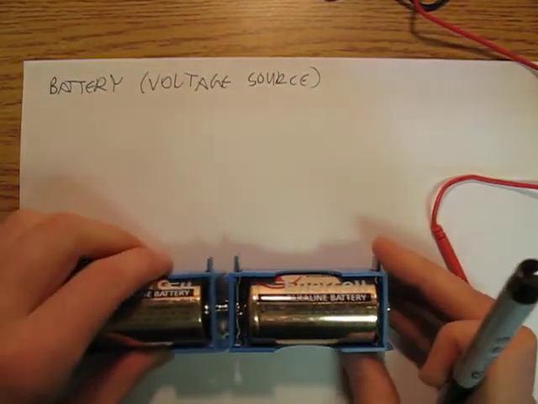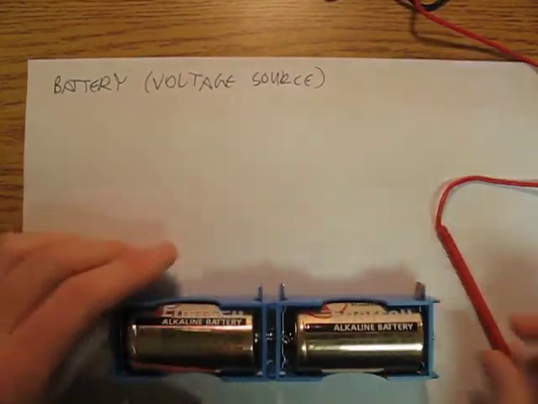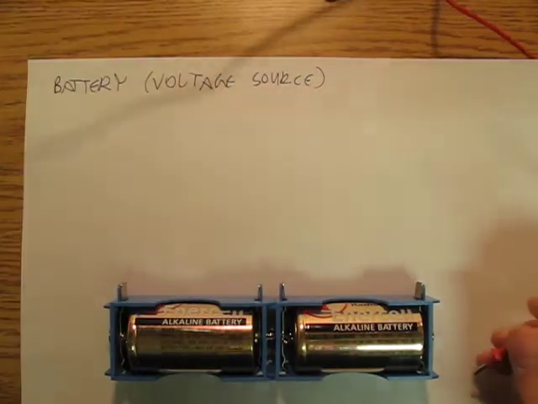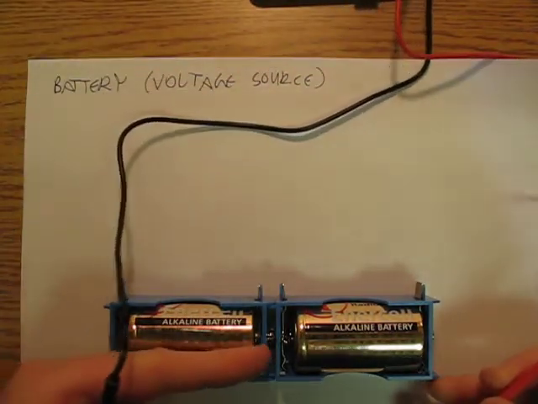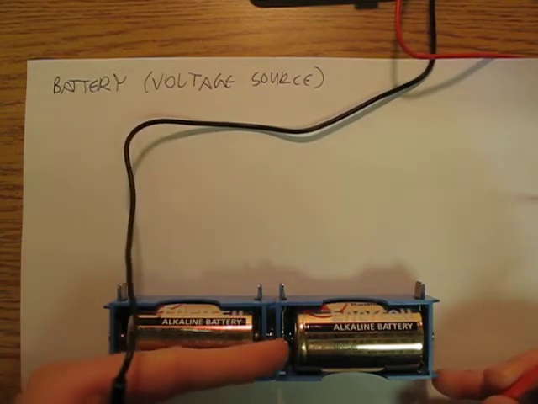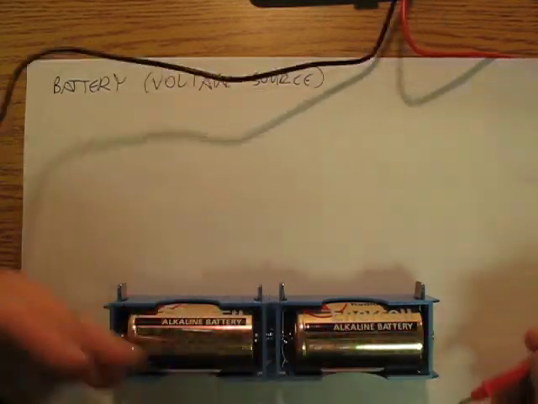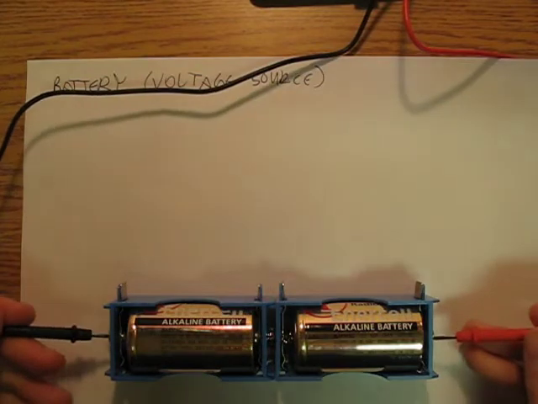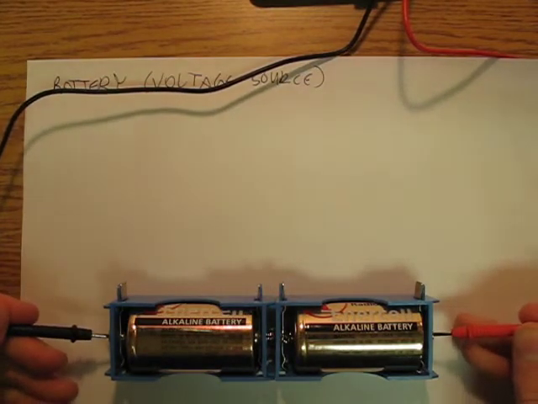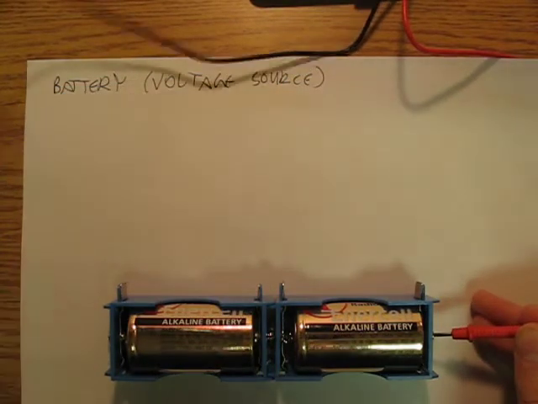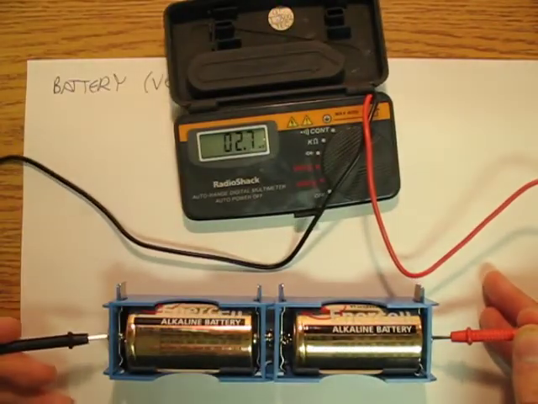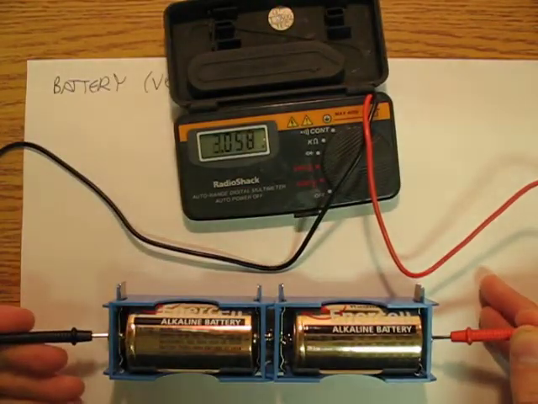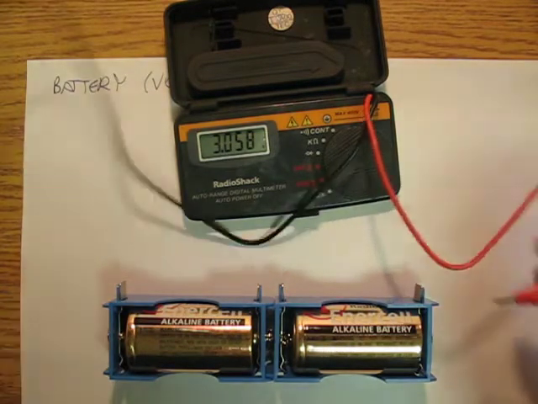But what I'm going to do is hook them together like a train, and so I'm going to have 1.5 volts in this one pushing 1.5 volts in that one, and so overall I'm going to end up with, well, let me pull that in so you guys can see it as well, 3.058 volts.